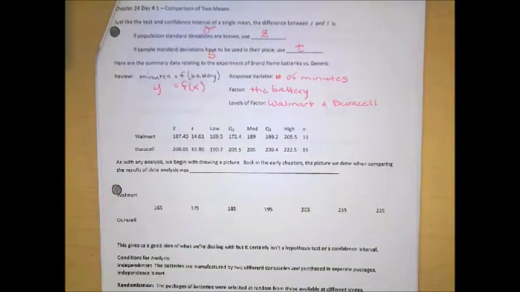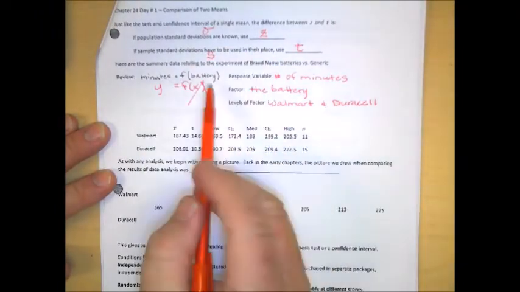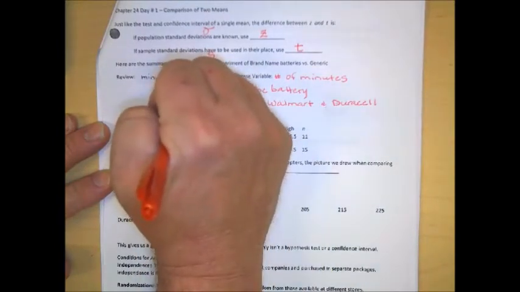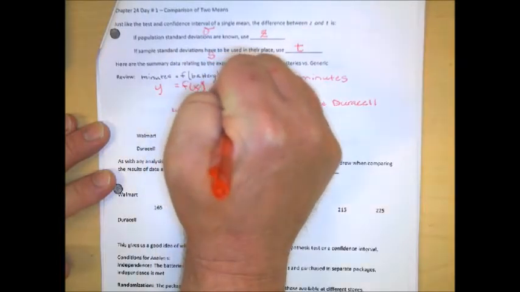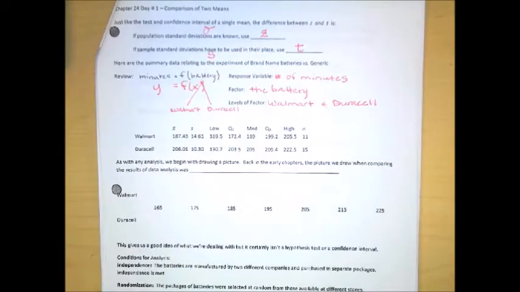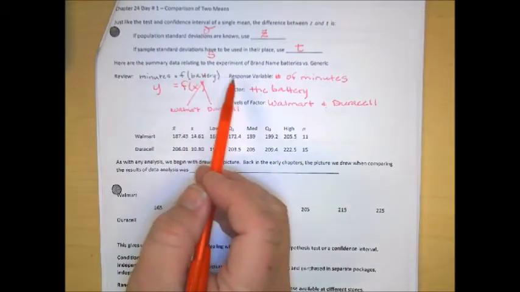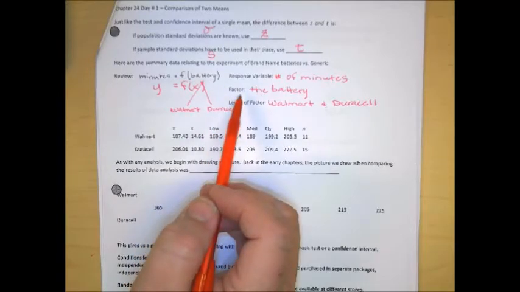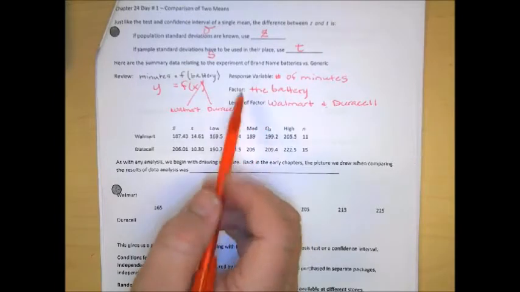Typically I do this, except I wrote here, there's one factor and there are two levels, the Walmart and the Duracell. But whatever the x is in y equals f of x, that is the factor. A common mistake would be people saying there are two factors in this experiment. There aren't. There's only one factor, the battery. There are two levels to that factor.